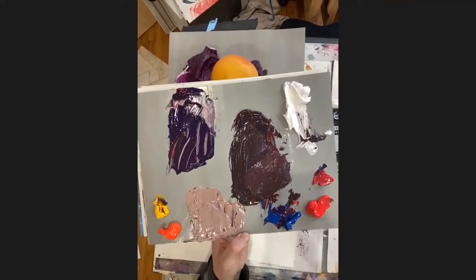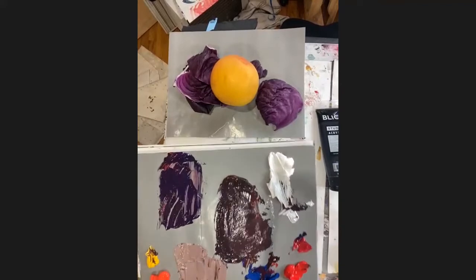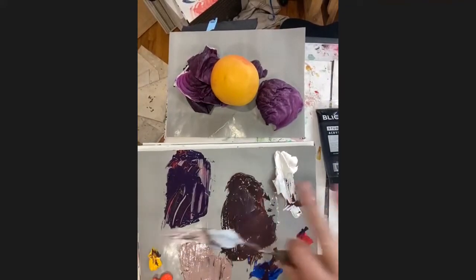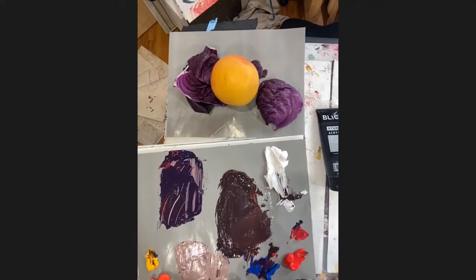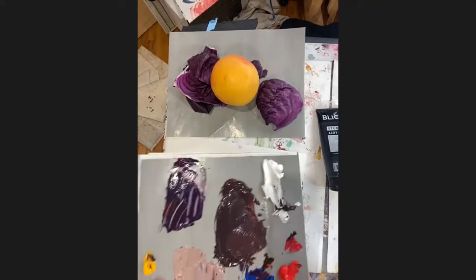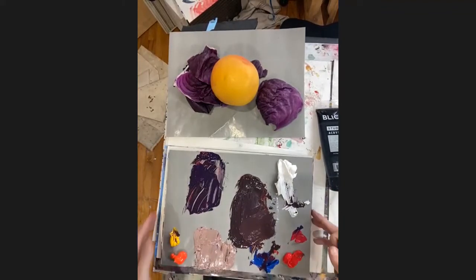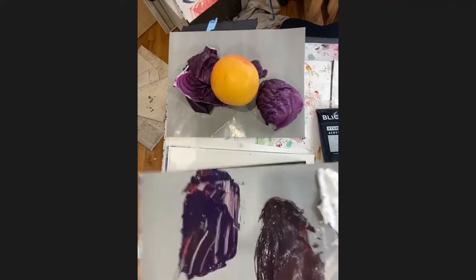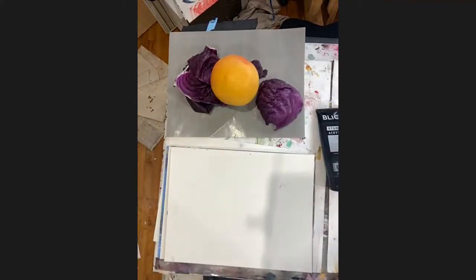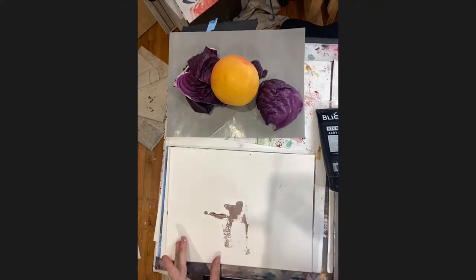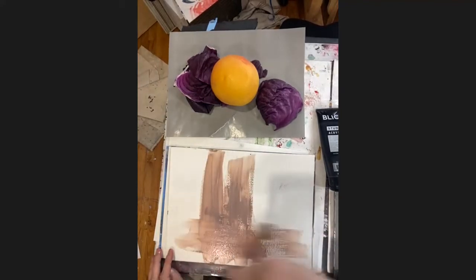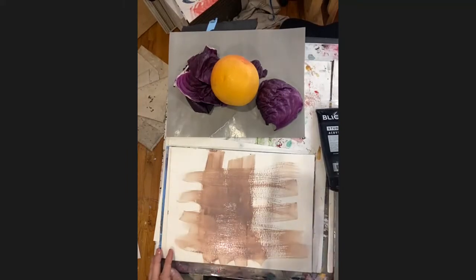The rest of the exercise, you should be only working with purple, white, and black, yellow, white, and black to get those darker colors. Okay, so I'm gonna quickly move this out of the way. So I'm going to add a little water to my neutral color. And I'm just going to spread that across the page.